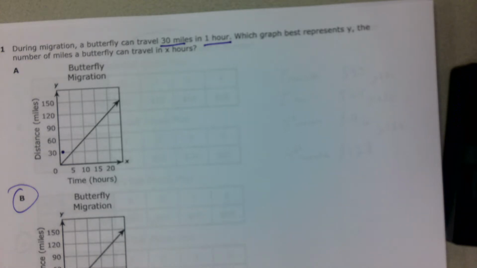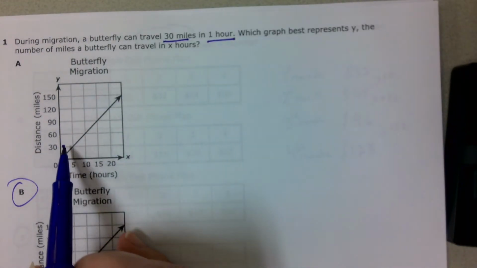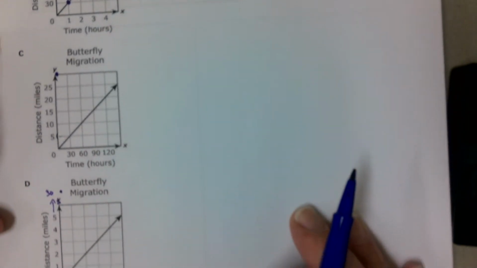So the first thing I did here was I plotted at 1 hour, 30 miles. 1 hour, 30 miles, not on my graph. 1 hour, 30 miles, that it is on my graph. For the others, 30 miles is way up here, not on my graph, and again, way up here.